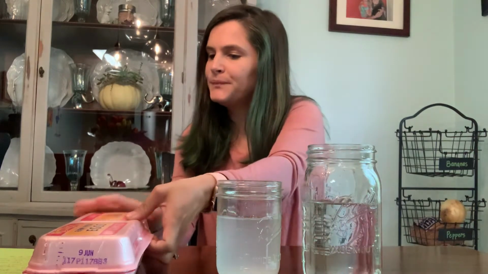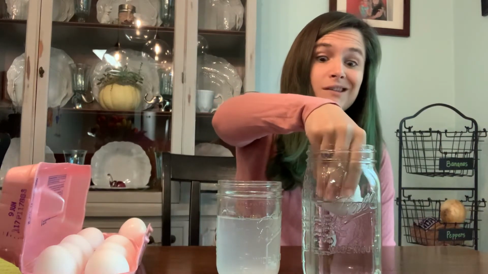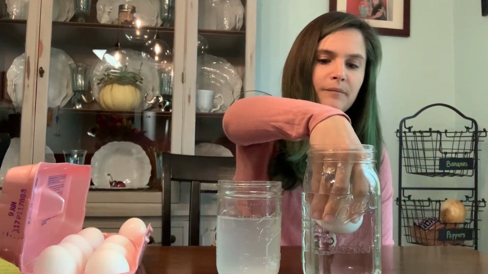So we are going to take an egg. Now, before I do this, do you have any predictions of what might happen with our eggs? Before I drop my egg in my first glass, which is the regular water, do you think it is going to sink, or do you think it's going to float? Let's find out what happens. I'm going to carefully drop it so that if it sinks, it doesn't break.